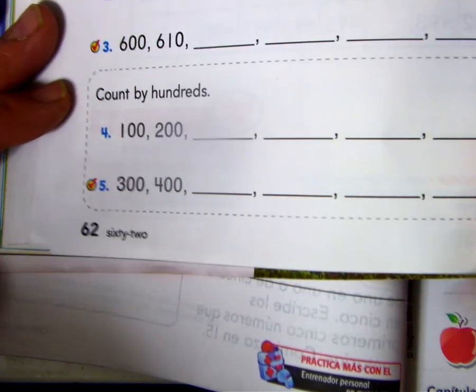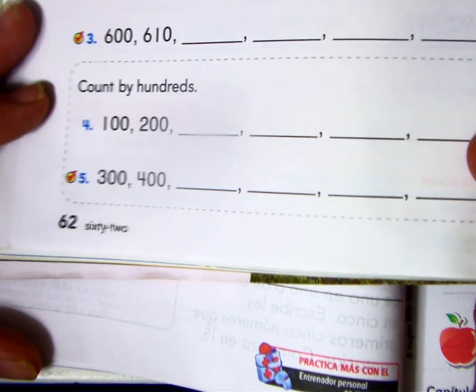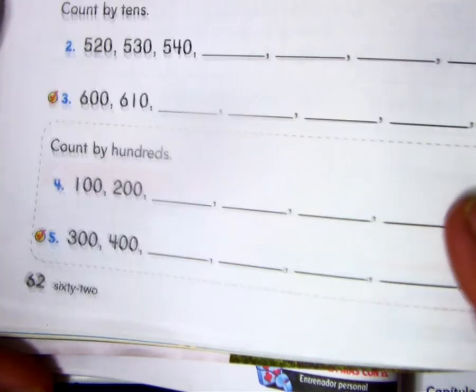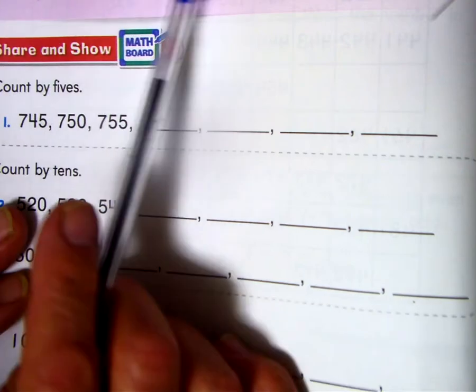Okay, here we are on page 62. Página 62. Okay, find your page. If you're not there, you know what to do. You pause the video until you find it so you don't get behind us. Okay, and then you start it up when you're there. Okay, reading the directions. Now we're working with big numbers.